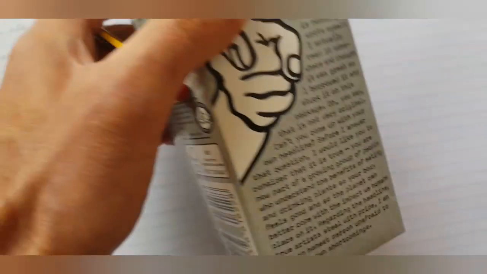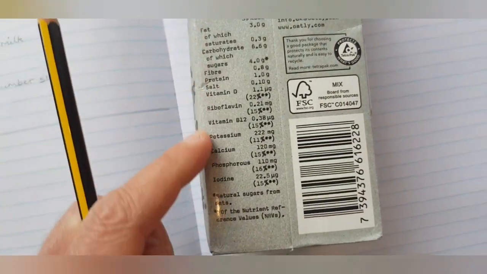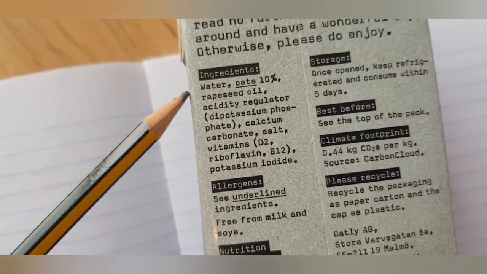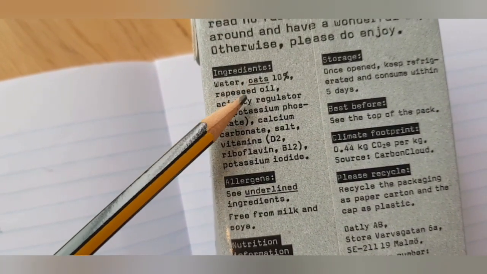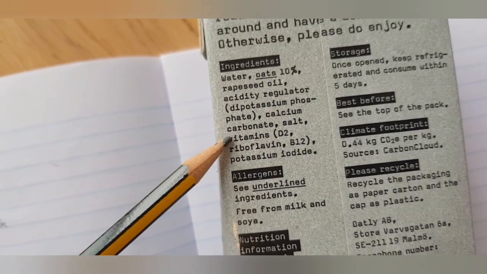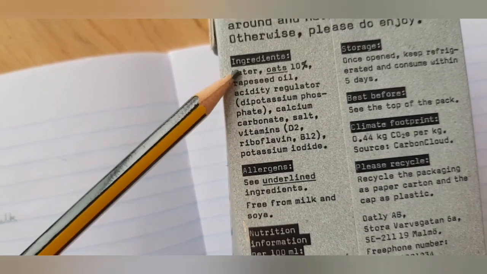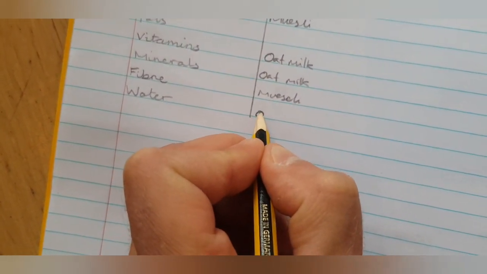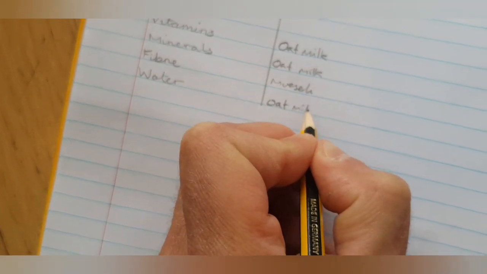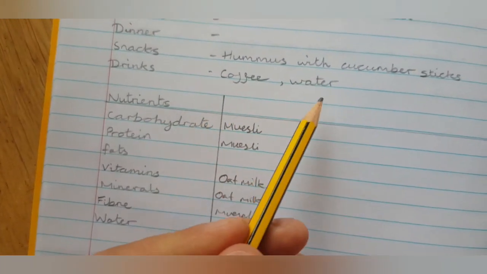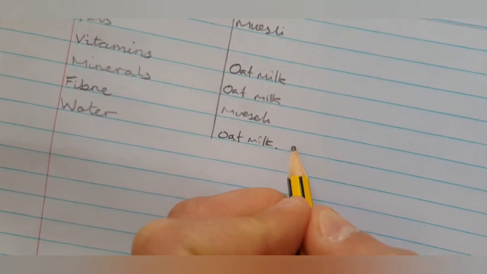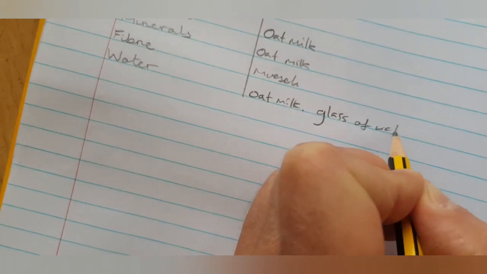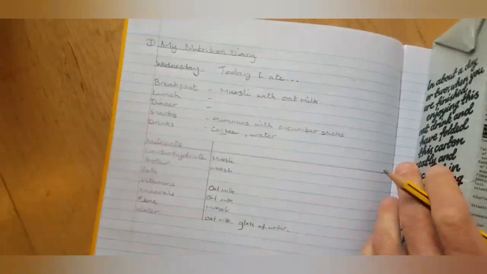Oh, and water. So water's not going to come up on the nutrition information, but it will come up on the ingredients. So you can see the ingredients. It's got water, oats, oil, some chemicals, salt, vitamins. So water is in here. So I'm going to write oats, milk. And also, let's not forget that I had a glass of water in there, so I'm going to put my glass of water in here. Okay, so that's my breakfast.